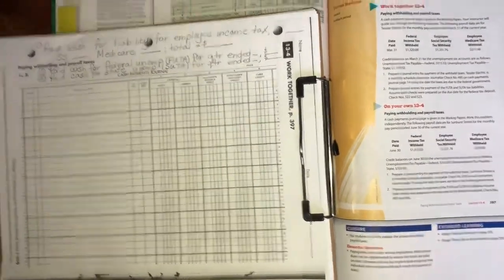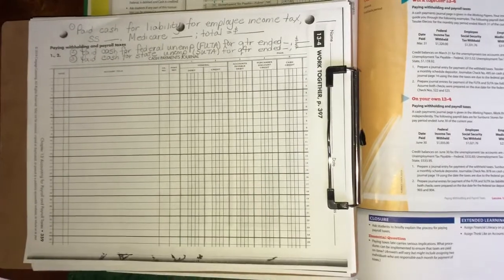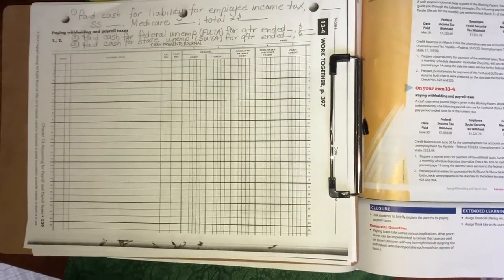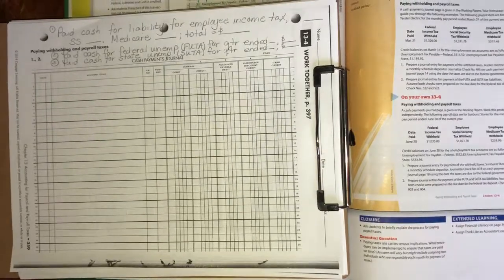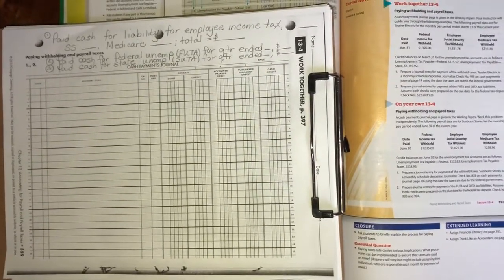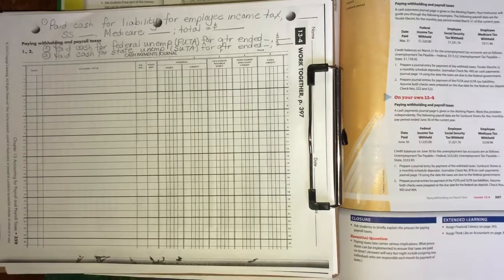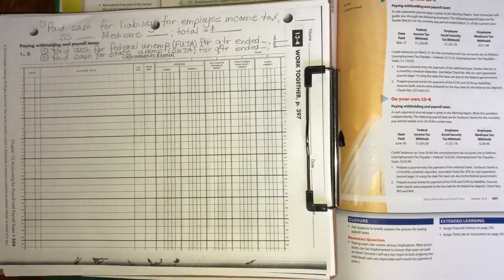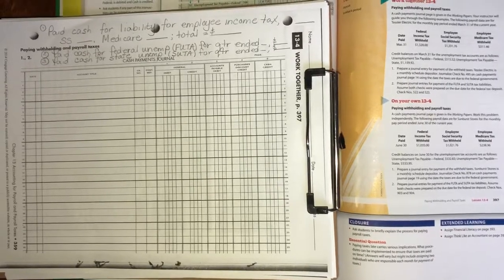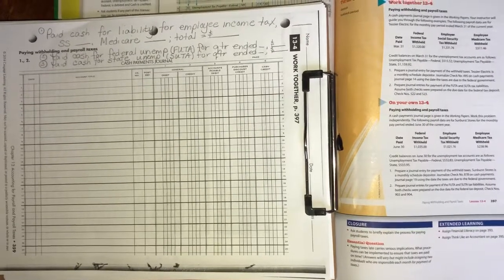Okay, so let's turn to page number 397 in your textbook and page number 359 in your workbook. And in your workbook, you will find a cash payments journal. We are learning to journalize our last 3 types of transactions for this chapter.